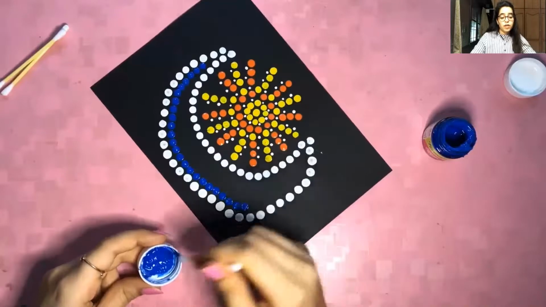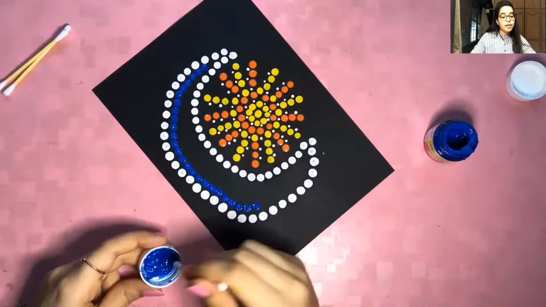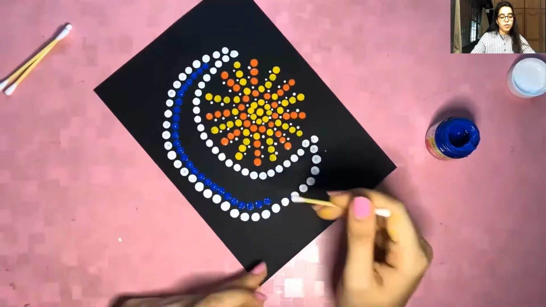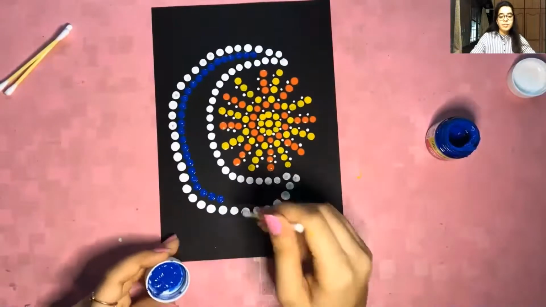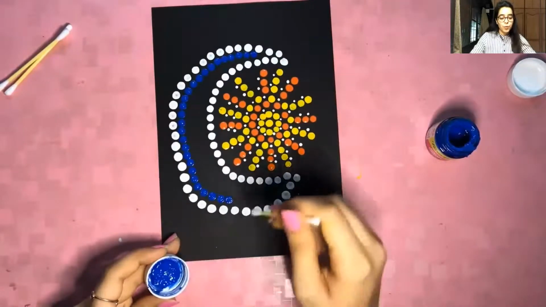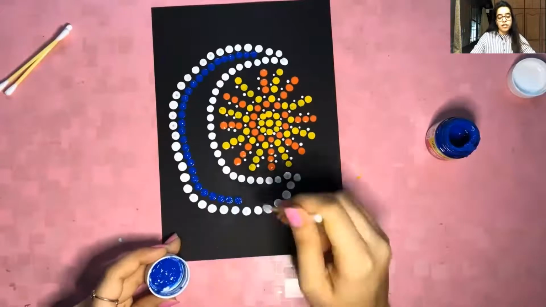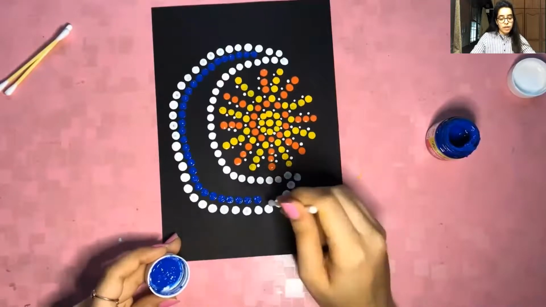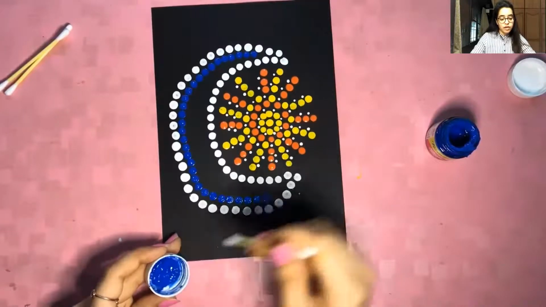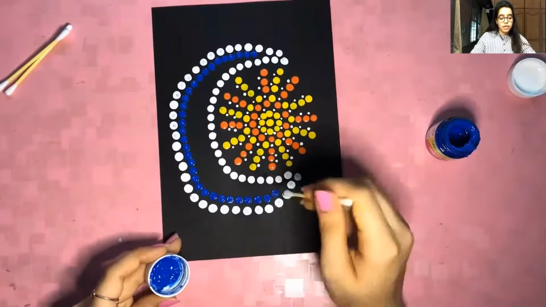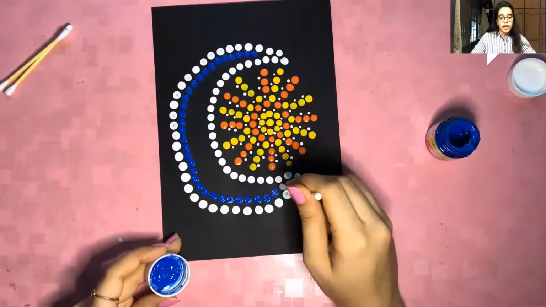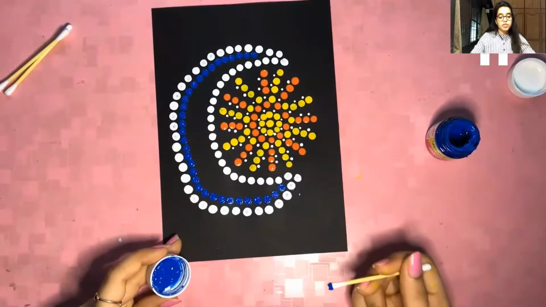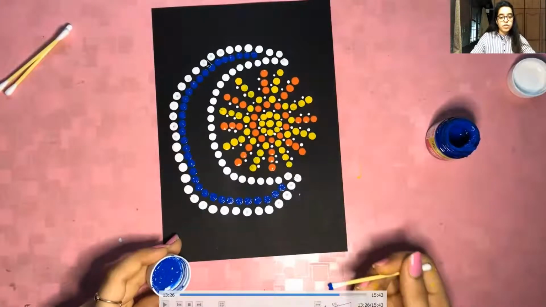Would you have ever wondered that we would end up making such a huge artwork, such giant moons and a sun with the help of simple dots? This was yet another technique that we could use in our mandala course, or just to create mandalas, and we have reached the end portion.